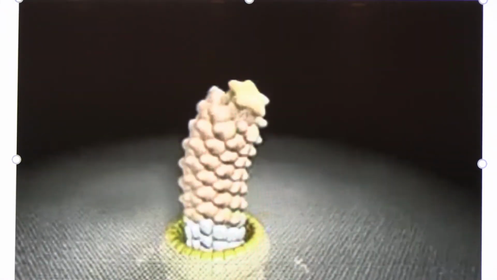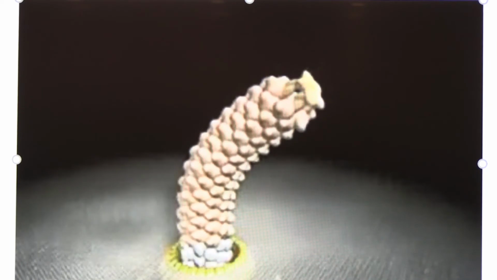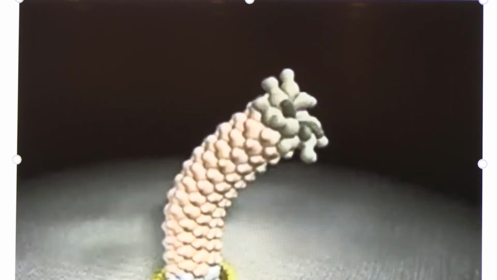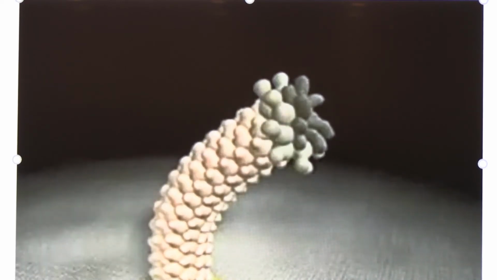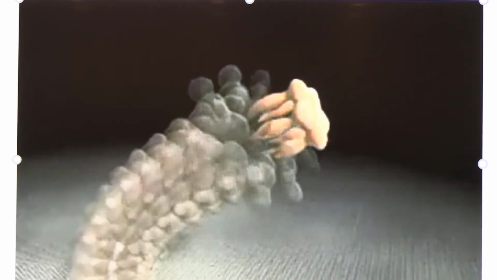So now it's the hook part. When it has arrived at the determined length, the cap will be released, and a new cap will be formed for this filament assembling. It's a very beautiful flower shape.